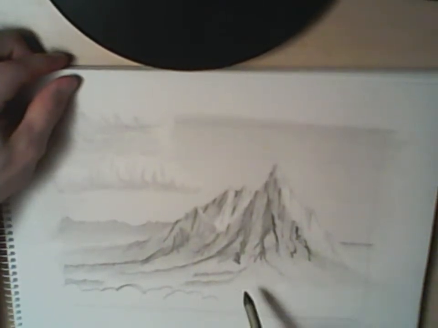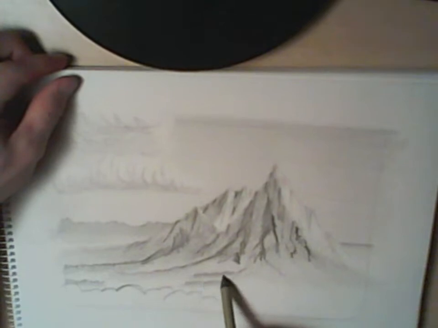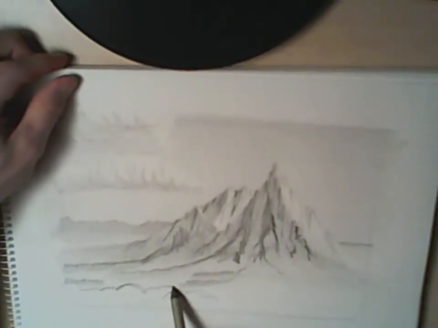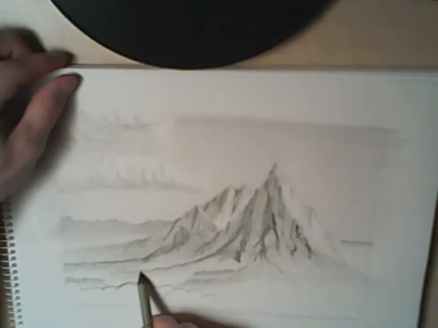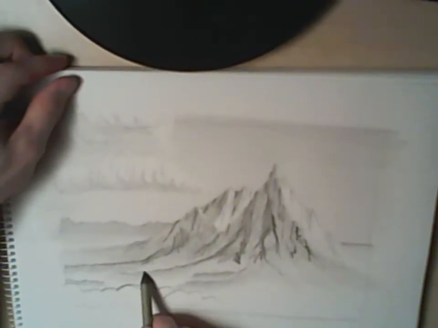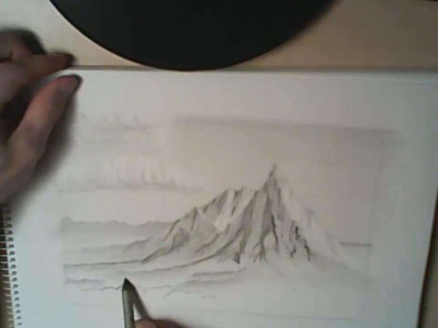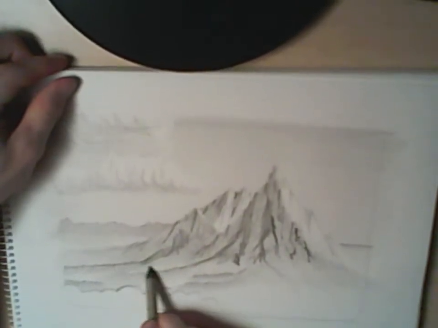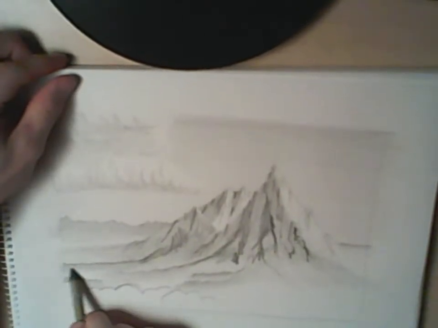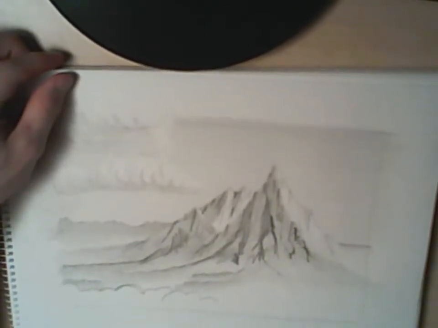Okay, now let's go in with the smudging tool and make that smooth and pull it down towards the next line. Like so.